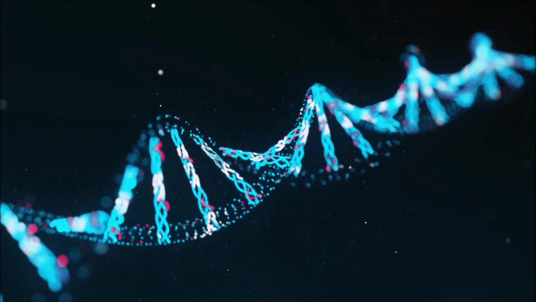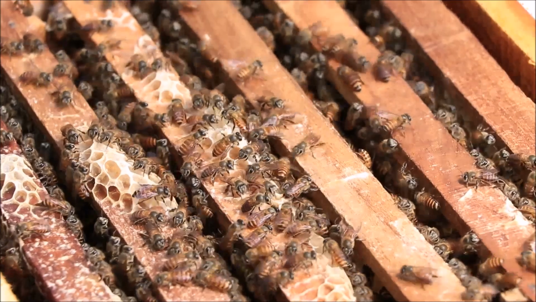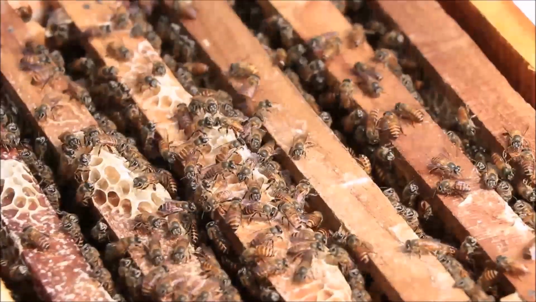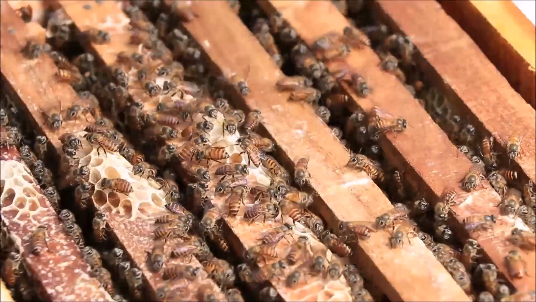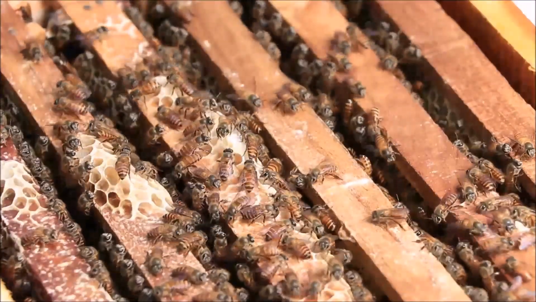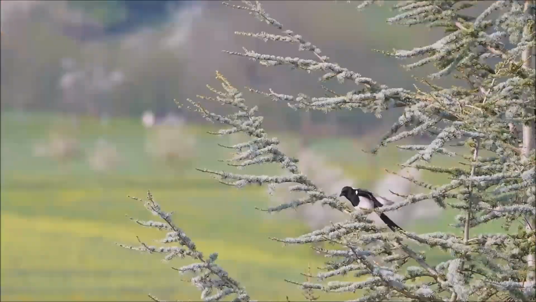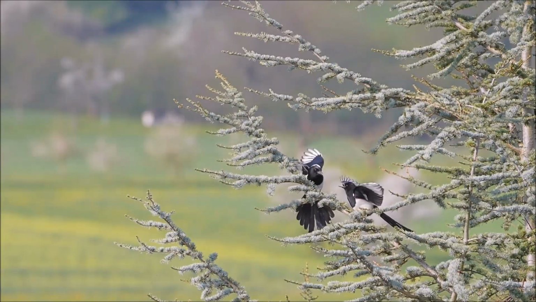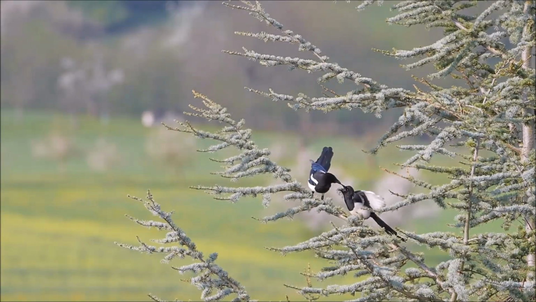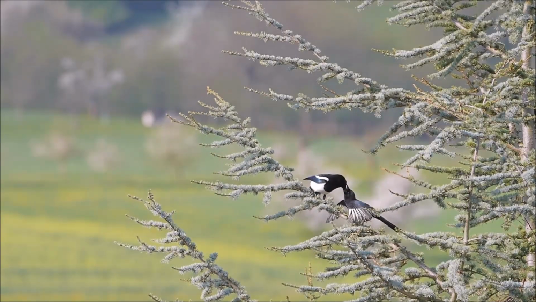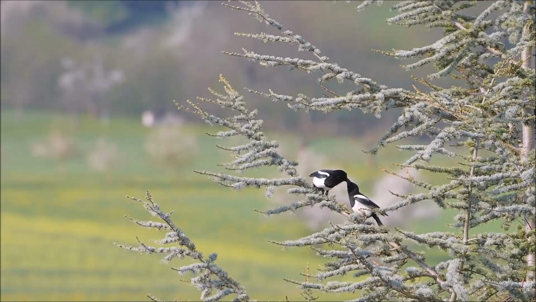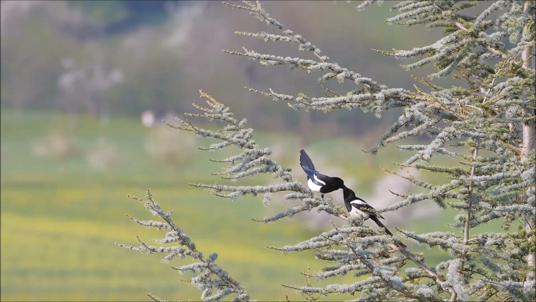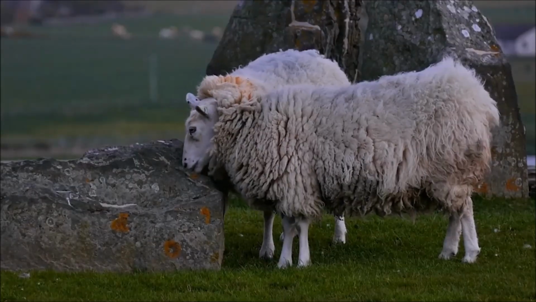Genetic diversity arises through several key mechanisms. Mutations are permanent changes in DNA sequences. These changes can affect the function of genes and the characteristics of an organism. Mutations usually occur randomly and can be harmful, neutral, or beneficial. Beneficial mutations can spread in a population through natural selection by increasing the organism's chances of survival and reproduction.